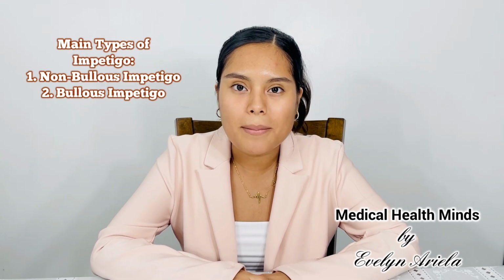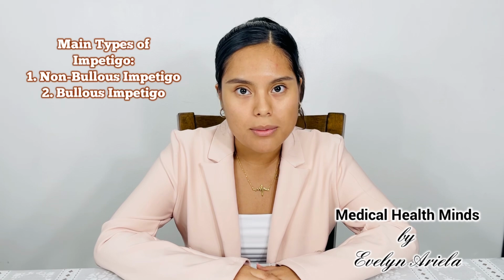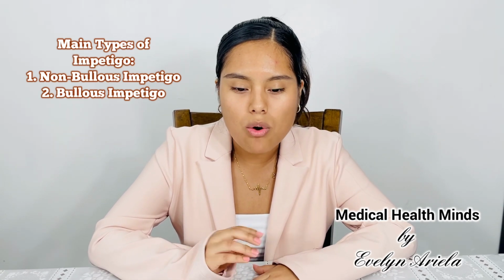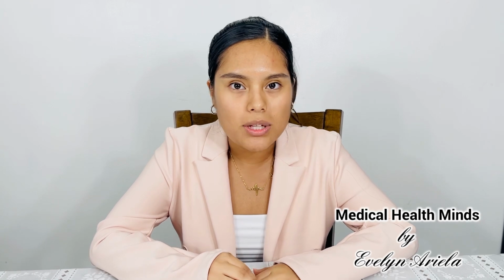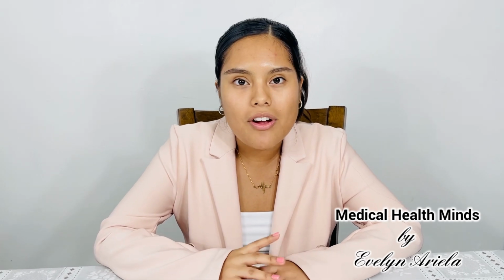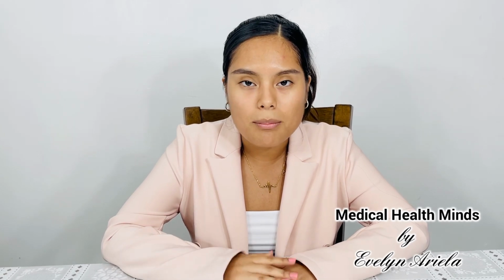These are the two main types. The first main type is non-bullous impetigo, which is the most common one. There are small red spots that quickly turn into blisters. These blisters break open and develop a honey-colored crust, and they are usually around the nose and mouth. If you see these symptoms, it's usually the most common one, the non-bullous type.